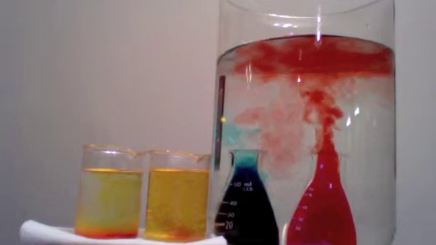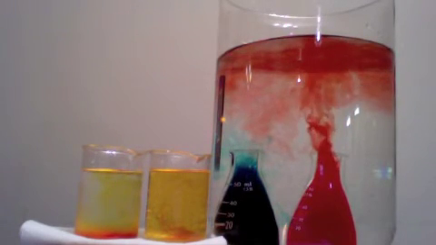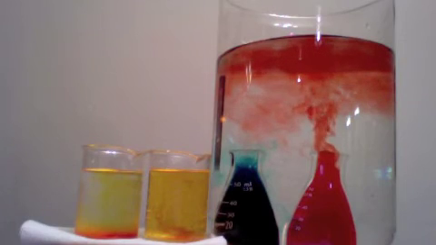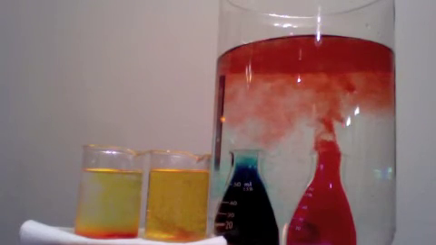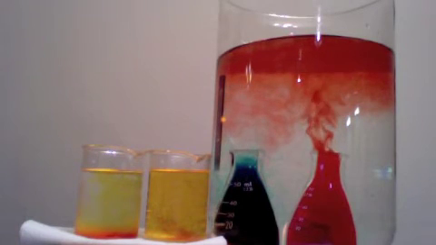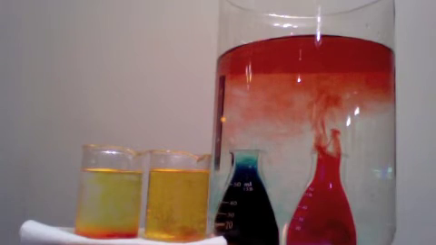Now, if you notice, the water that is much colder, which is colored blue, is not moving from the flask. It's actually much more dense than the room temperature water. Thus, it wants to sink and is just staying in the flask.